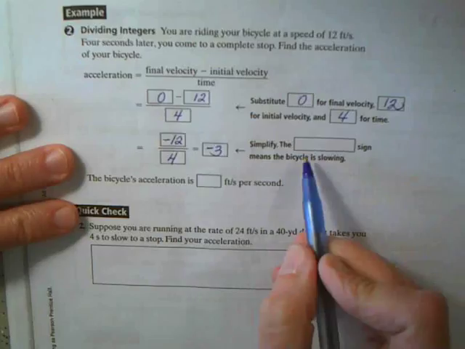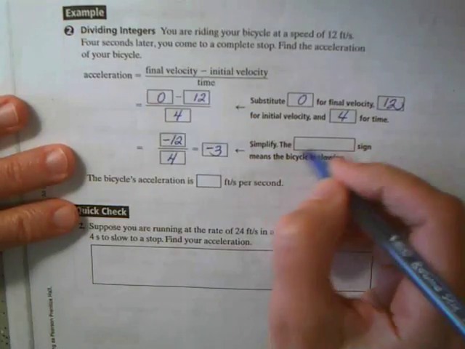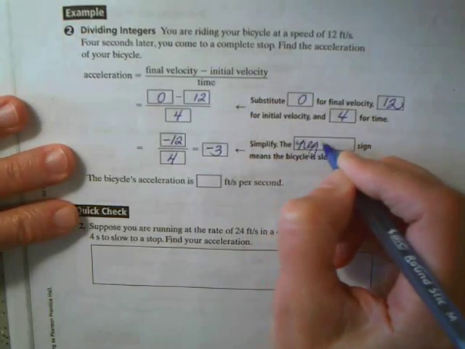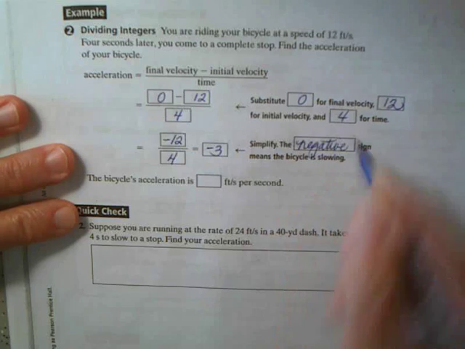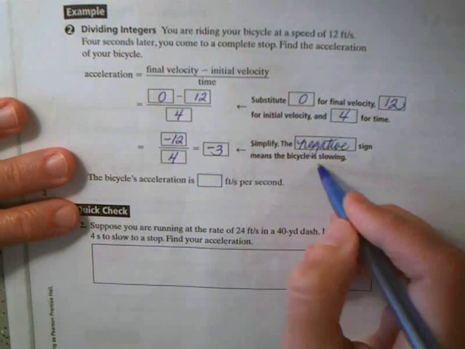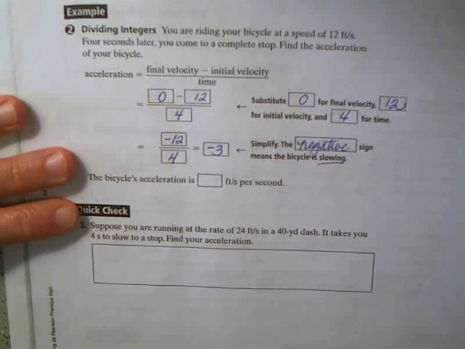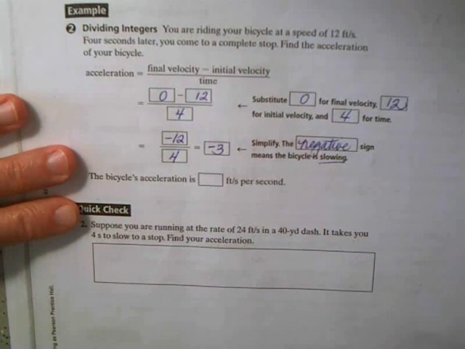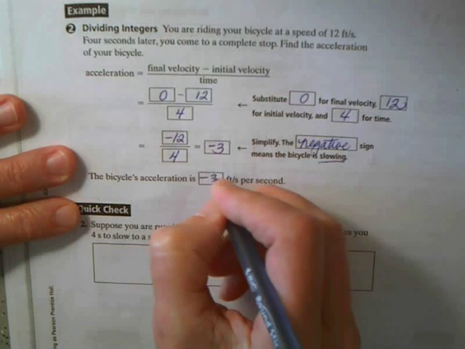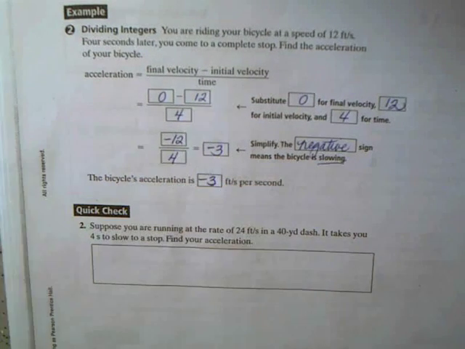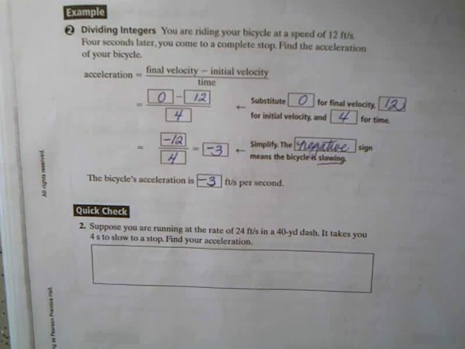So when we simplify, the negative sign in our quotient means that the bicycle is slowing, and that makes sense. The bicycle's acceleration is negative 3 feet per second. Again, that's because it's slowing down as you're preparing to stop.